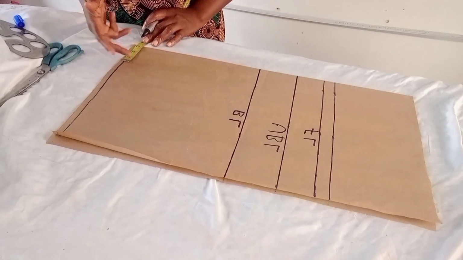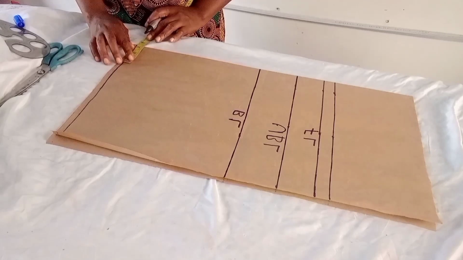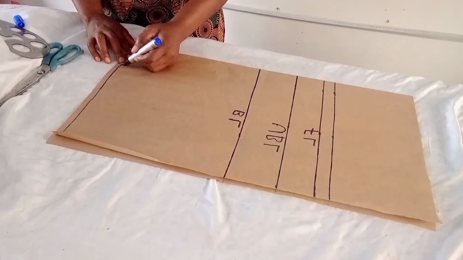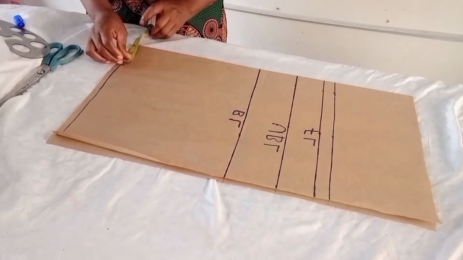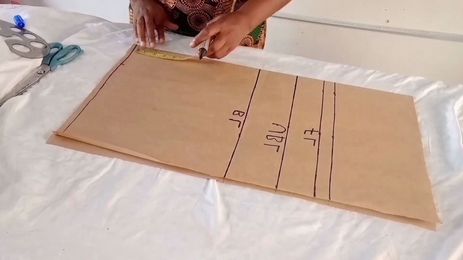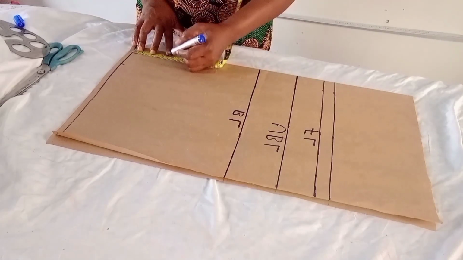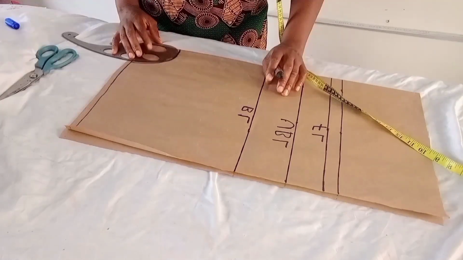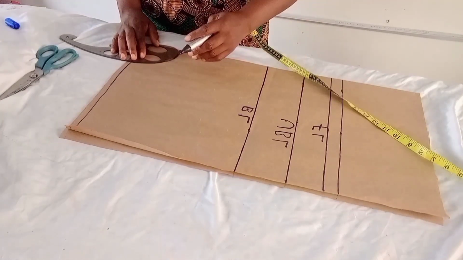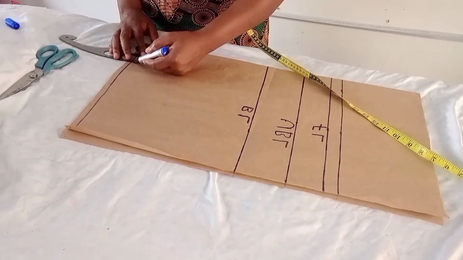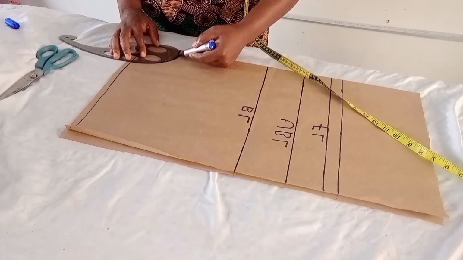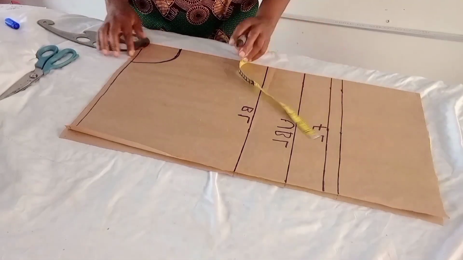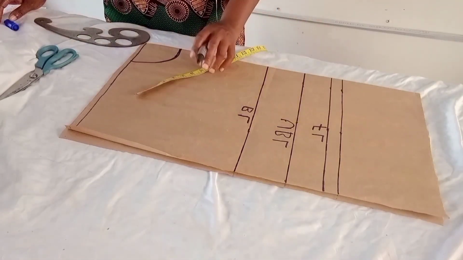There are some turtleneck that you can use 3 inches also, but for the sake of this tutorial, I'll be using 3.5 inches for the width, and for depth, I will use 3.5 inches also. Then I will use my ruler to curve the neck like this. So this is the shape of my neck. You can use a dotted line.